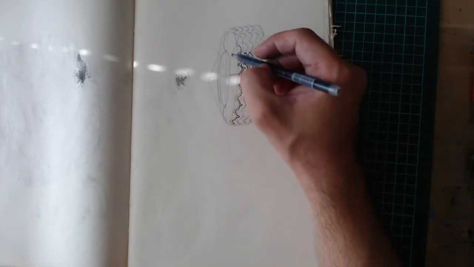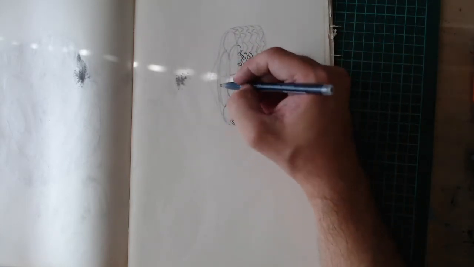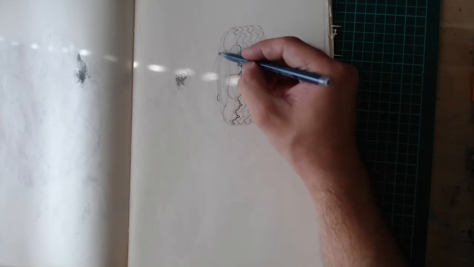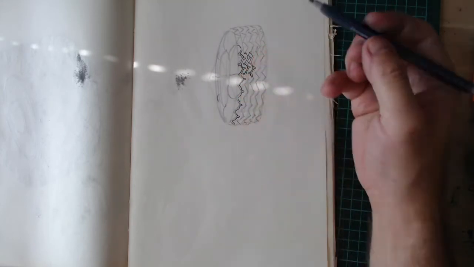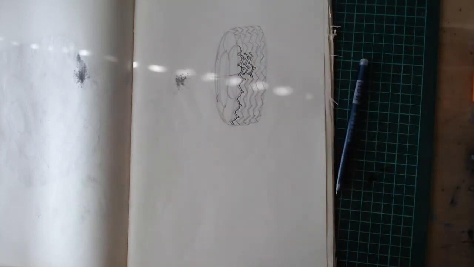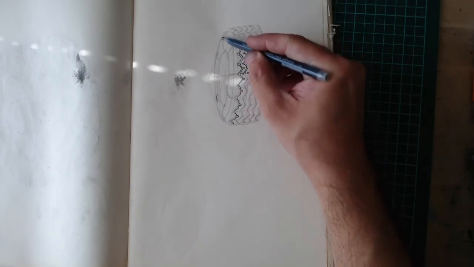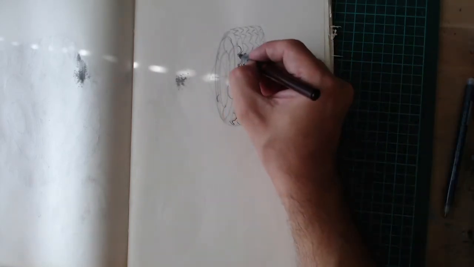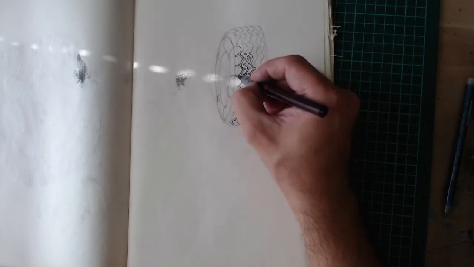It will be this kind of wheel. So these lines will go here.